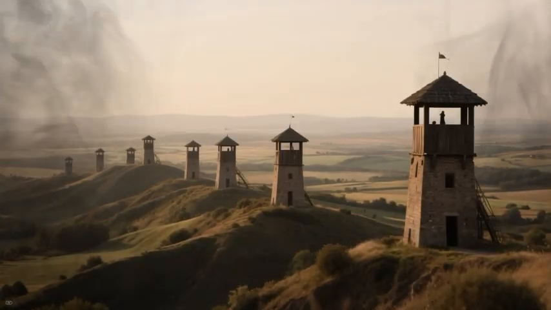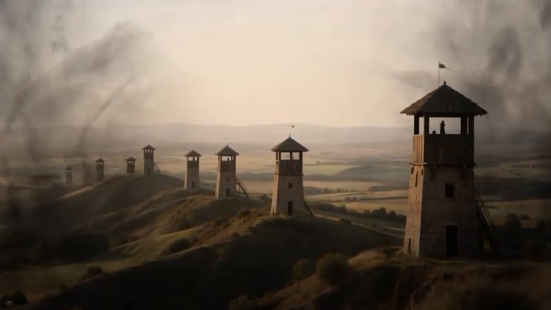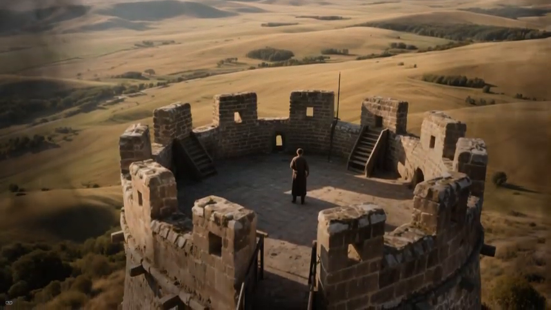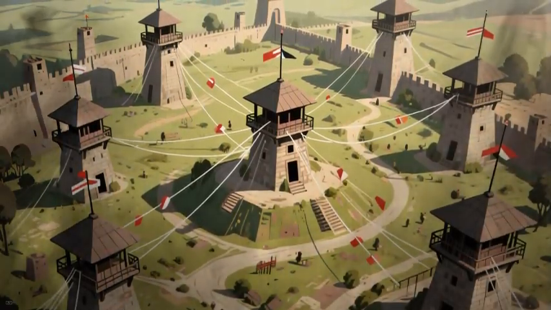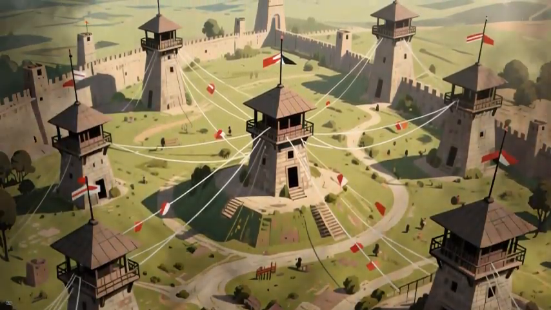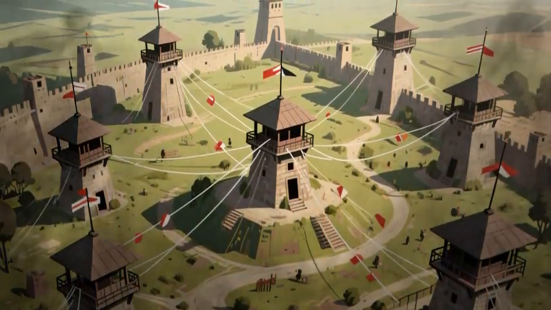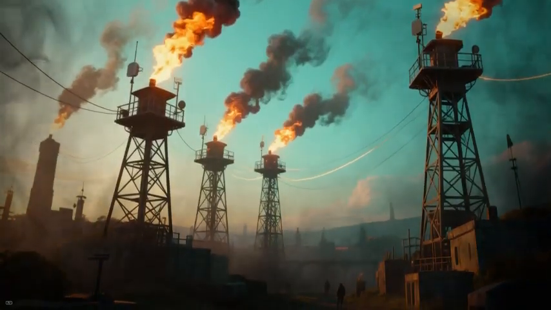Watchtowers were among the most recognizable features of the frontier. Built at regular intervals, they stood on high ground or along prominent ridges where visibility was greatest. Their height allowed soldiers to observe movements across the plains or valleys. A single tower could cover a wide stretch of land, but the real strength came from placing towers close enough that each one could signal to the next. This created a chain of communication stretching across the frontier.